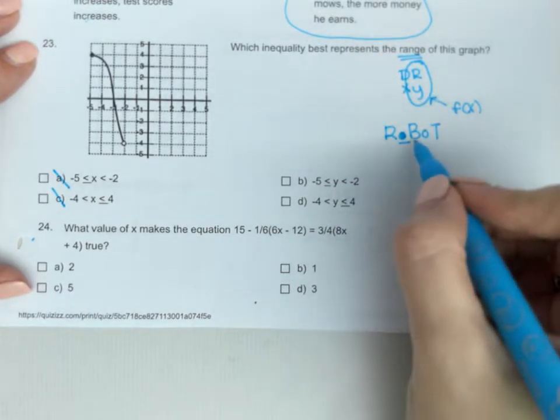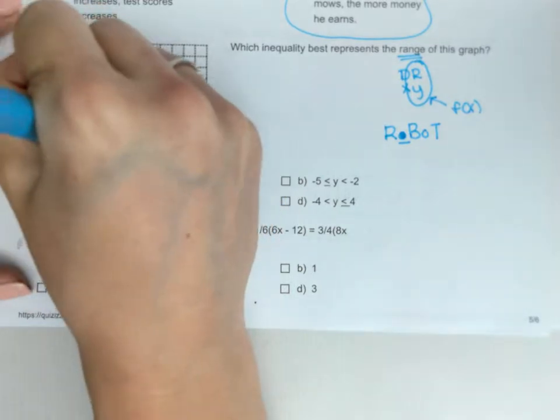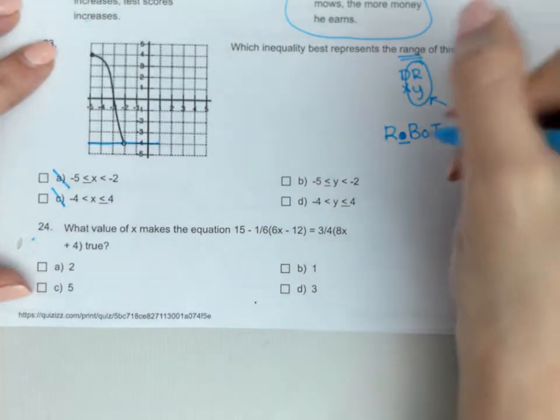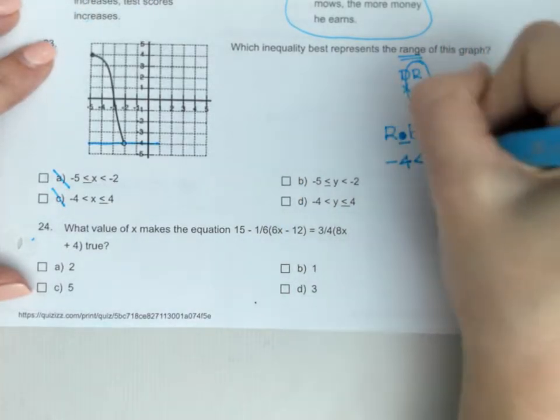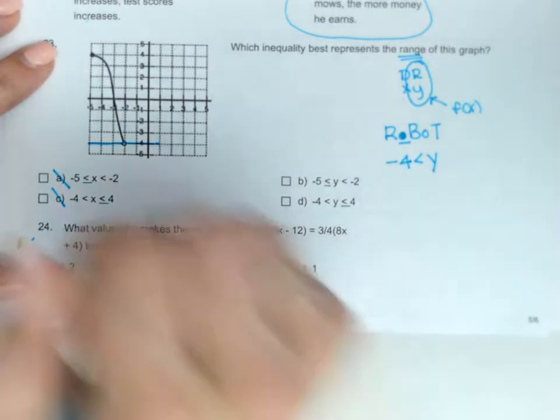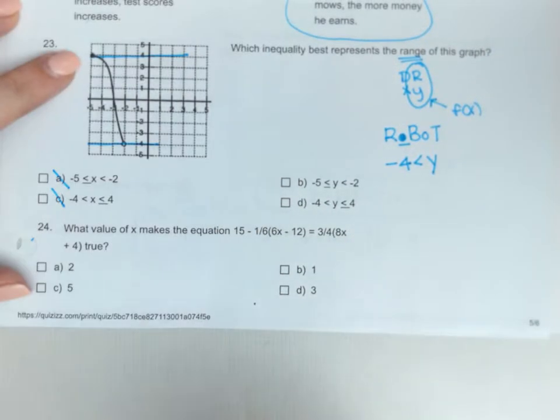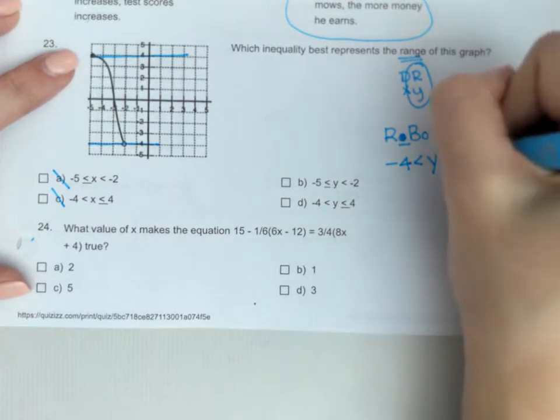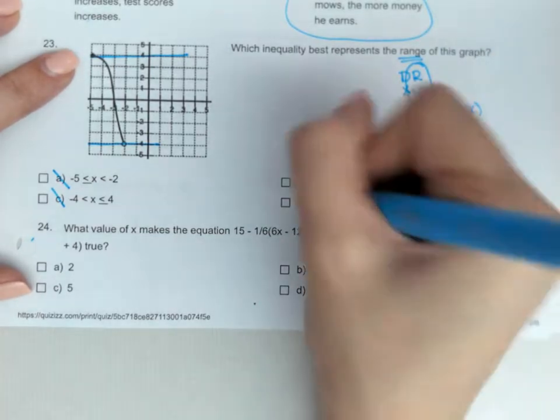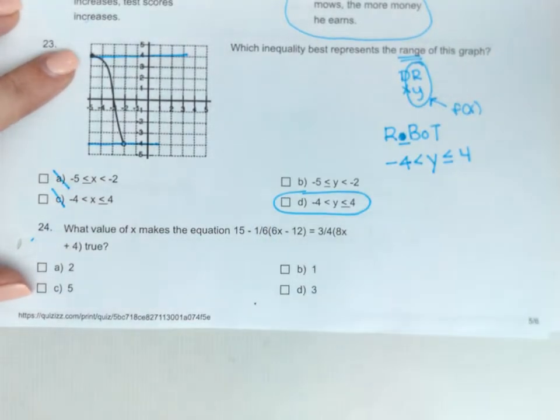So because it's range, it goes from bottom. The bottom of this graph hits the y-axis at -4, open circle, to top. The top of this graph would hit the y-axis at +4, closed circle. So the answer is D.